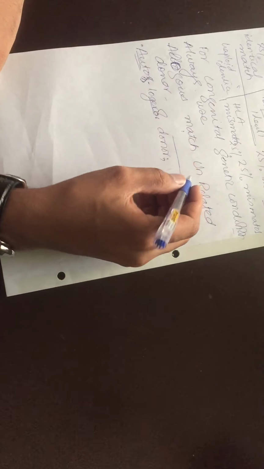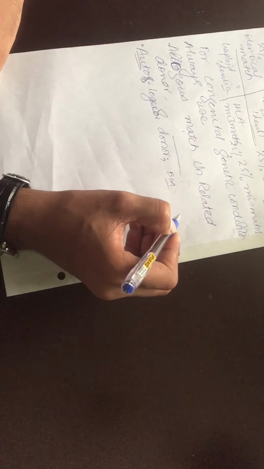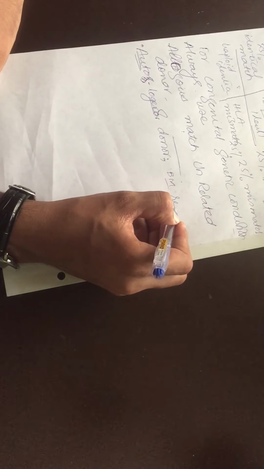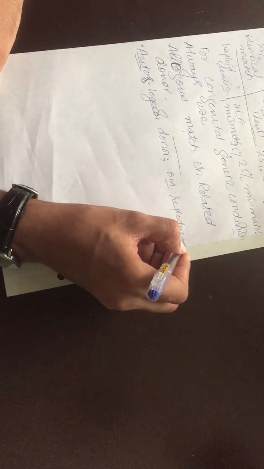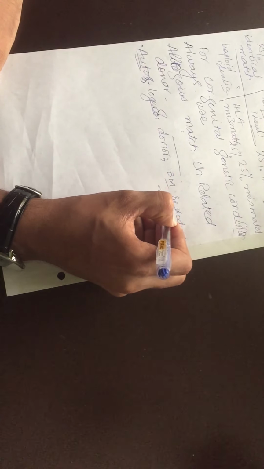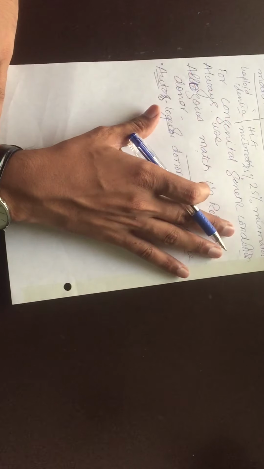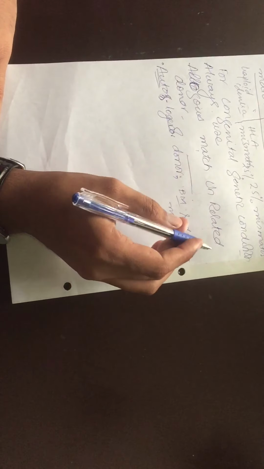That will be the autologous category of donation, and these cells go to the bone marrow and reproduce normal cells, like if a patient is suffering from any kind of illness.